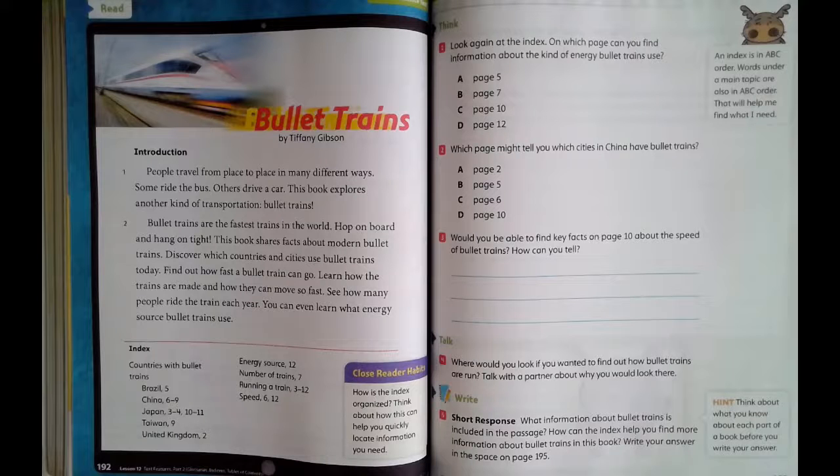Number 3. Would you be able to find key facts on page 10 about the speed of bullet trains? How can you tell? Number 4. Where would you look if you wanted to find out how bullet trains are run? Talk to a partner about why you would look there. Again, this part you can write or you can talk to someone in your home. Go ahead and press play and do the best you can to answer all the questions.